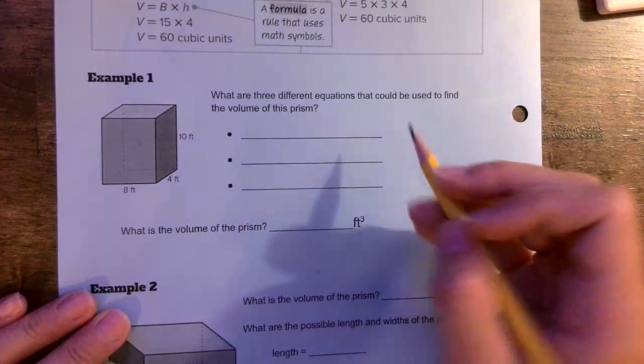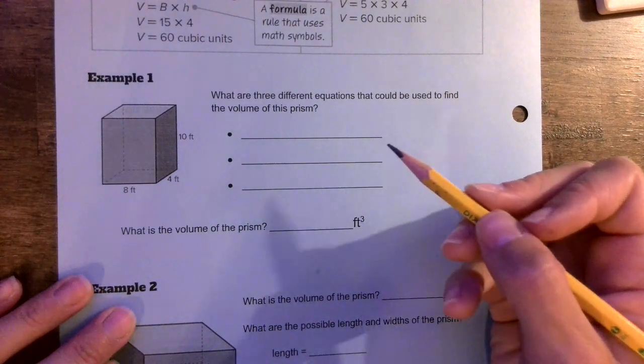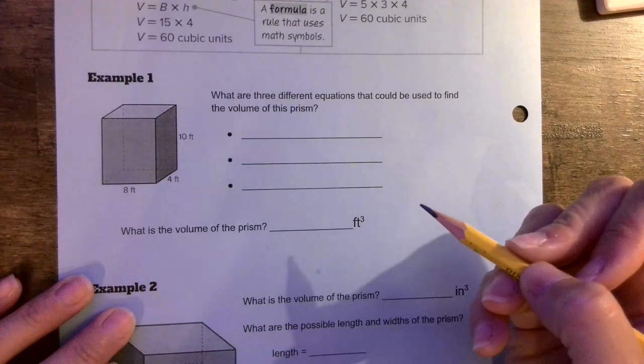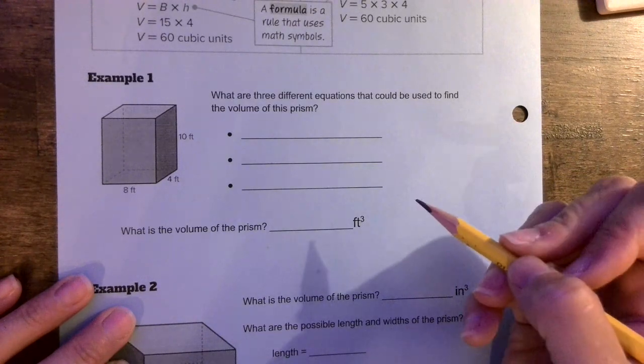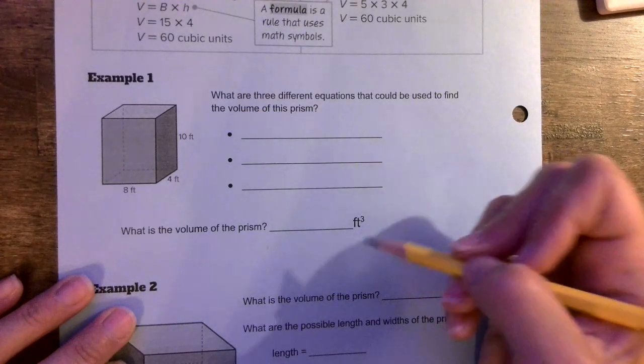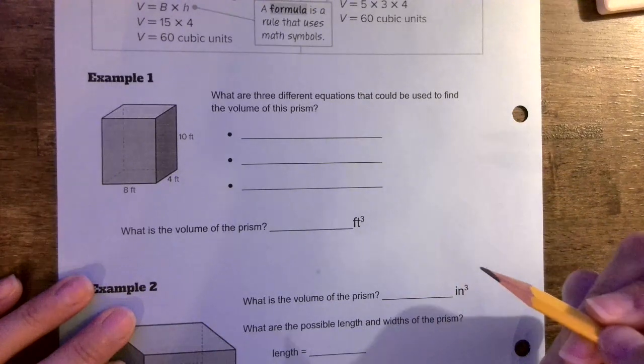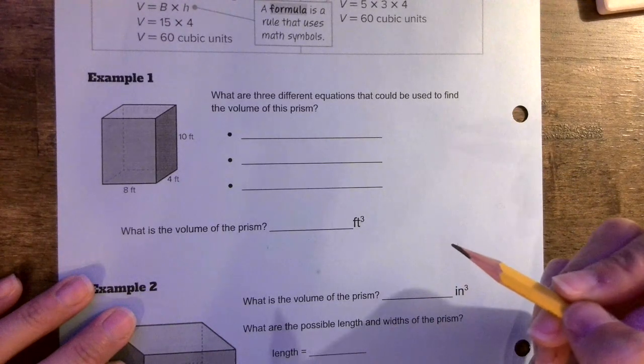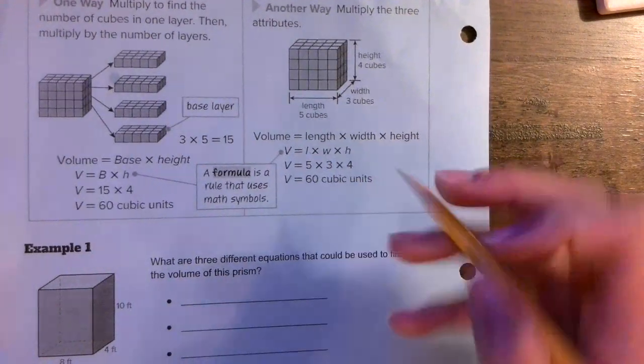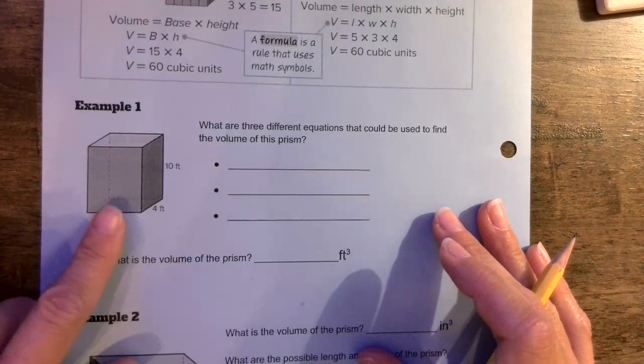So this isn't just asking for the volume. I'm asking for the 3 different formulas. So what would they be? And it doesn't matter what order you write them in. What do you think they would be? So we already know the formulas with the variables of using like length, width, and height. But what would it be for this particular prism?